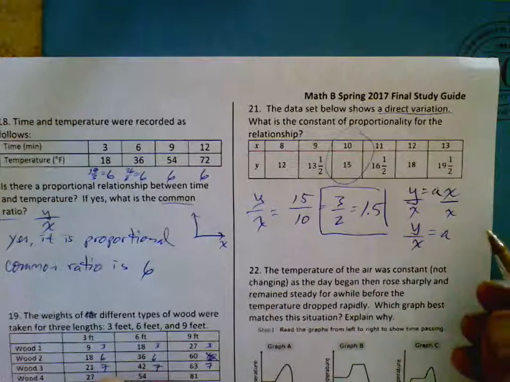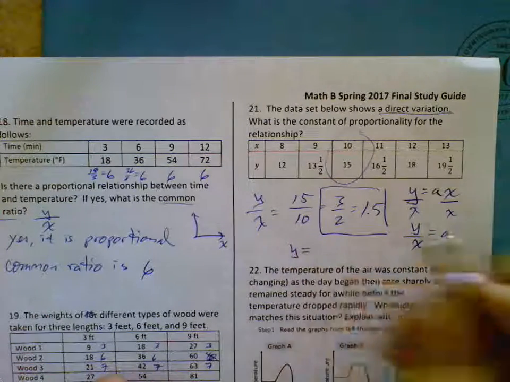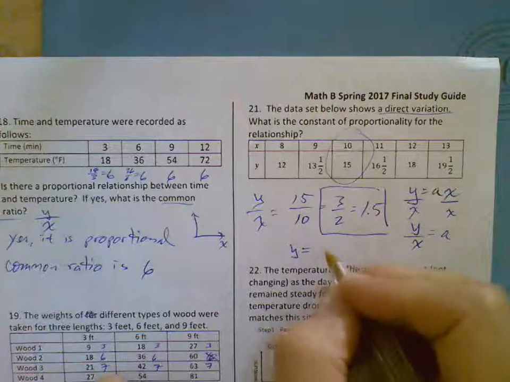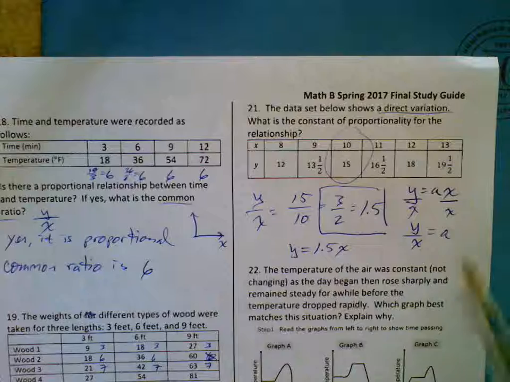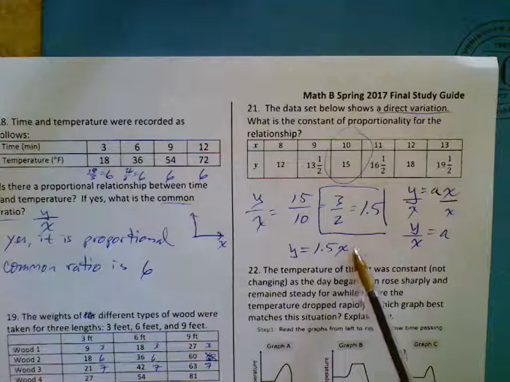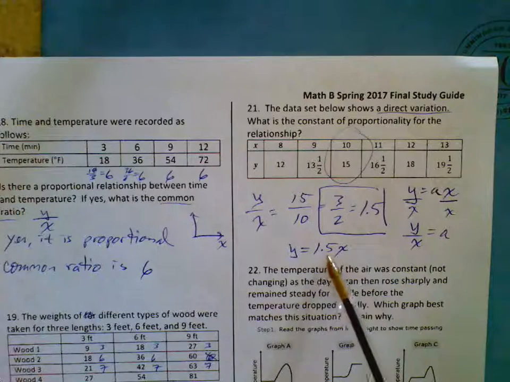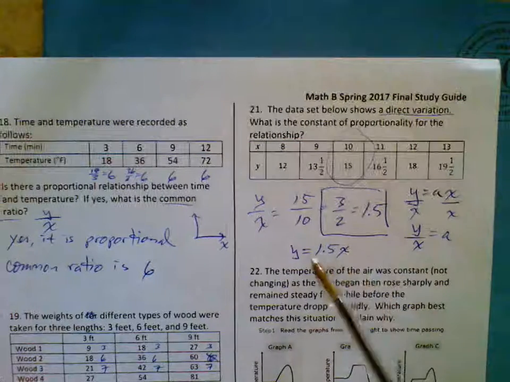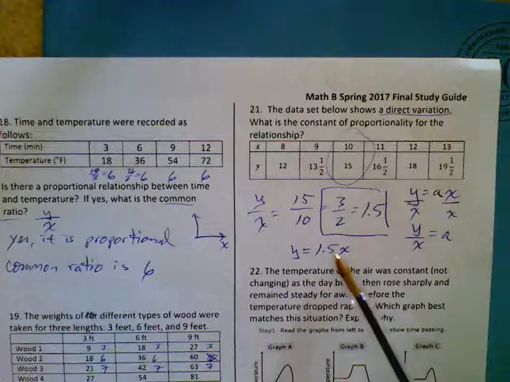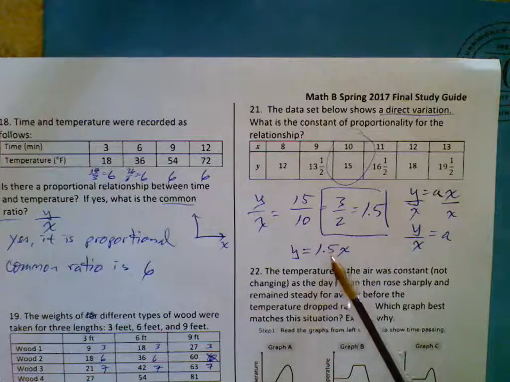So I have an equation here. This direct variation equation looks like this: y equals 1 and 5/10 x. For every value x, if I multiply it by 1.5, I'll get the y value. So if I plug in 8, let's try it. 8 times 1 is 8. 8 times a half is 4. 8 plus 4 is 12.